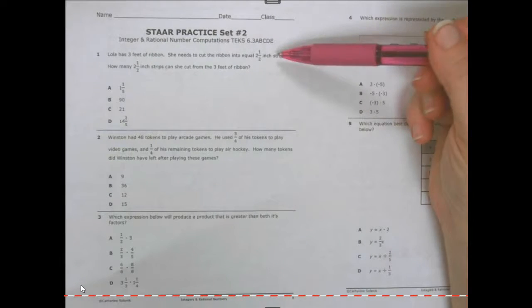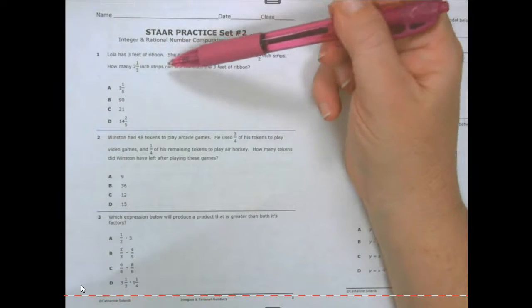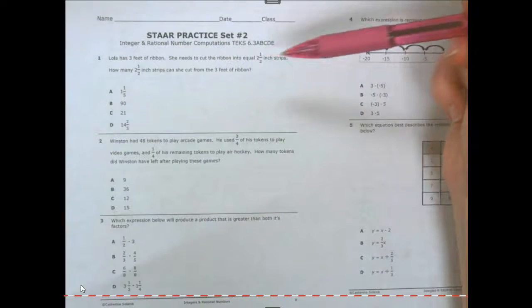Lola has 3 feet of ribbon. She needs to cut the ribbon into 2.5-inch strips. How many 2.5-inch strips can she cut from the 3-foot ribbon?